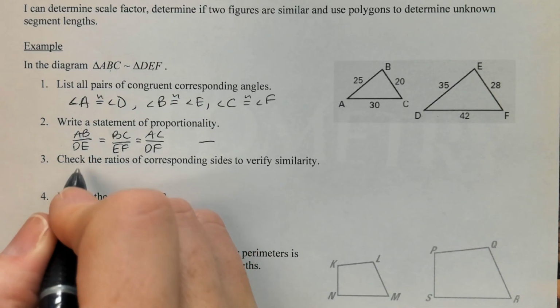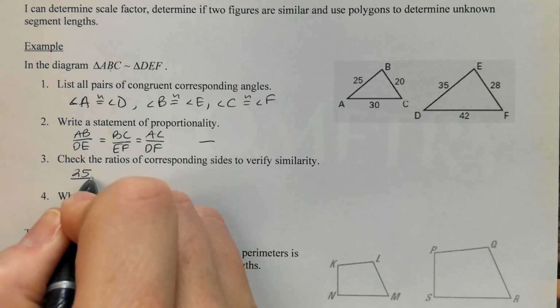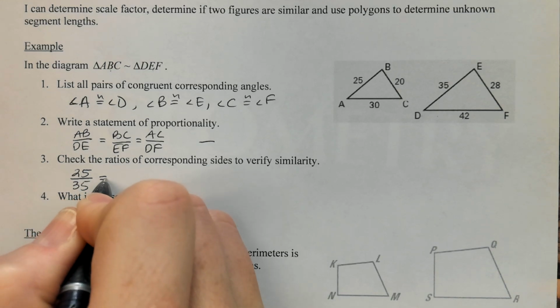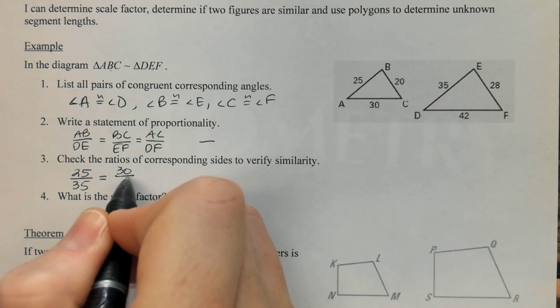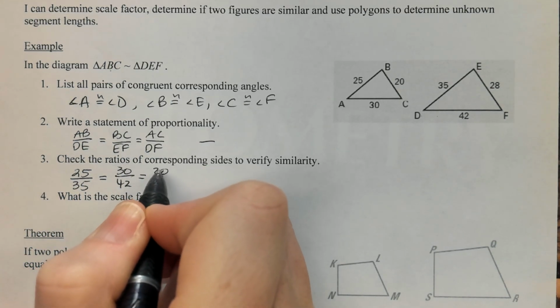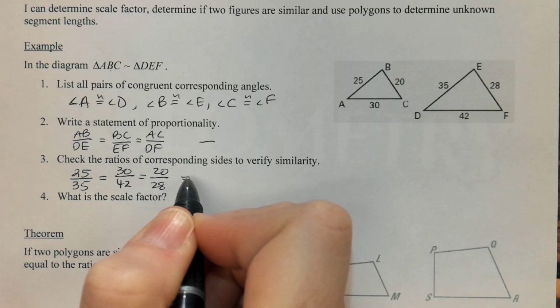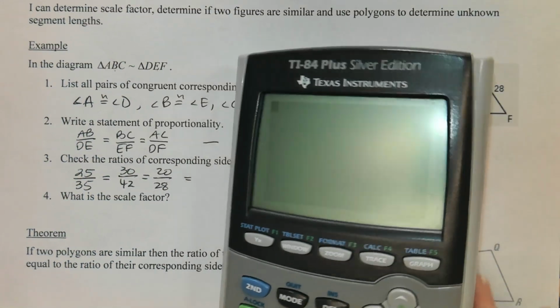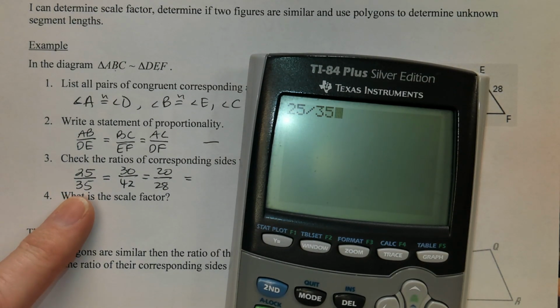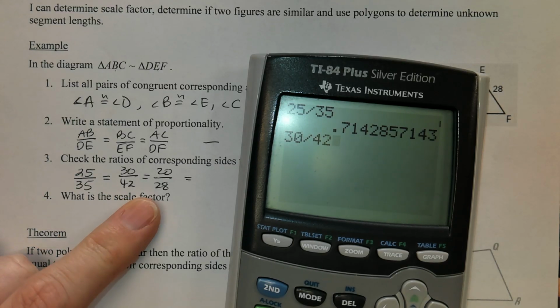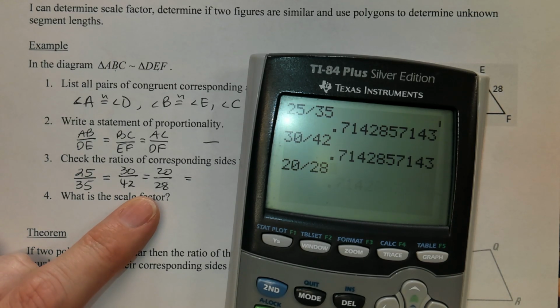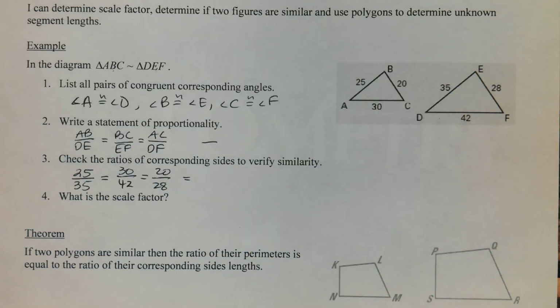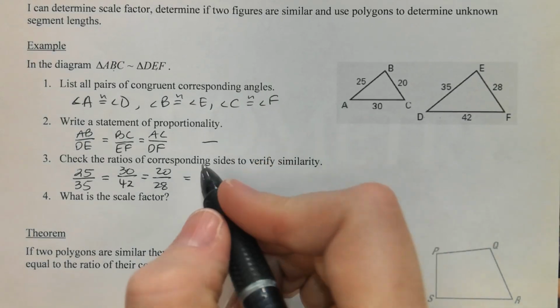Okay, so AB is 25, 35, 30 goes with 42, and 20 goes with 28. Now we have to check and see if they're all the same. So I'm going to do 25 divided by 35, 30 divided by 42, and 20 divided by 28. Looks like they're all the same, so these two shapes are similar.